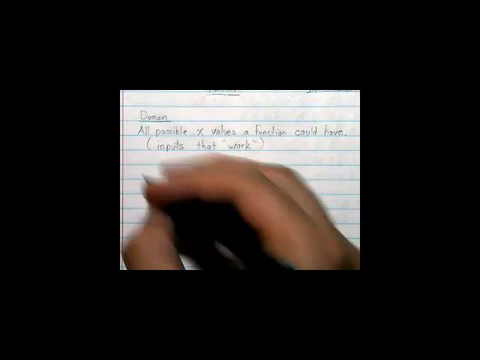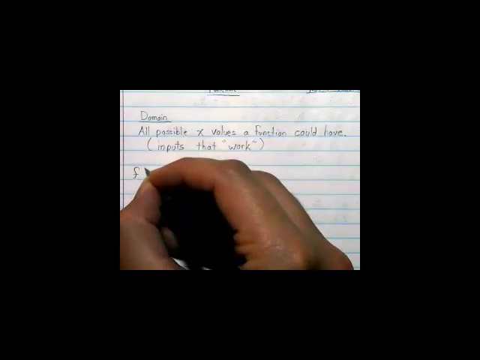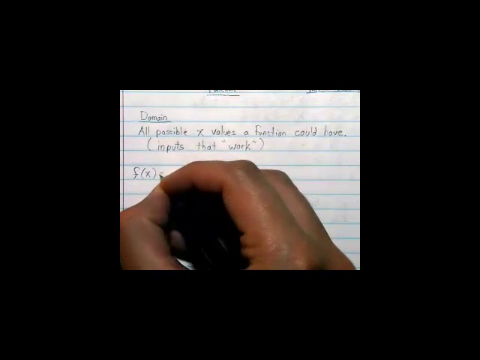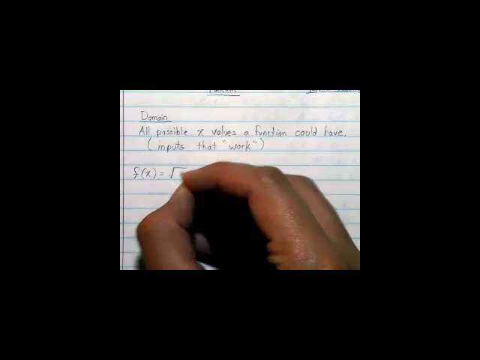Okay, so let's try that for just a second. If I get f of x equals the square root of x, there are certain numbers that I can plug into this function and it will give me an answer. And there are certain numbers that I plug into this function and it will not give me an answer. Okay? So what are the numbers that work with the square root? What ones am I allowed to plug in?